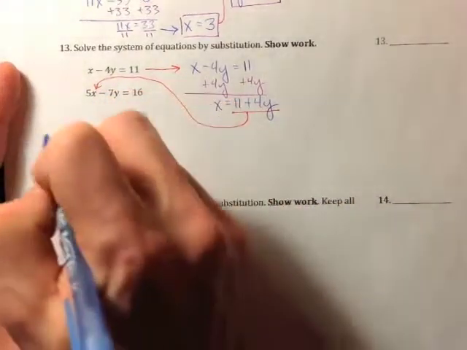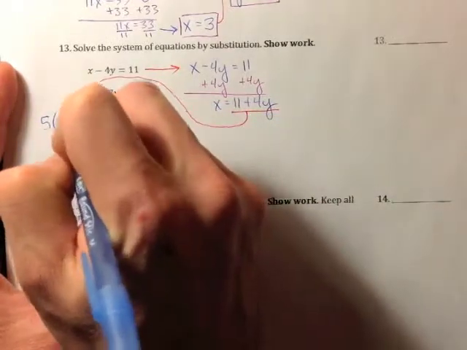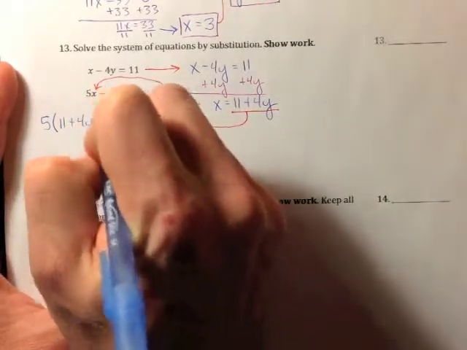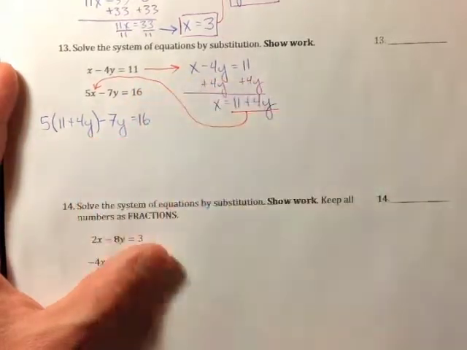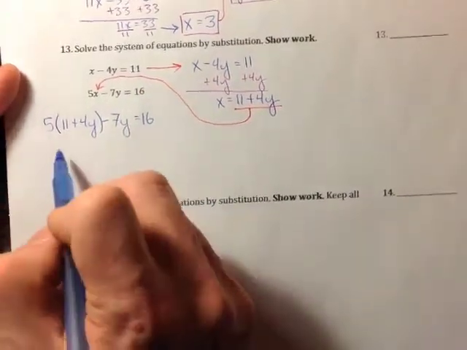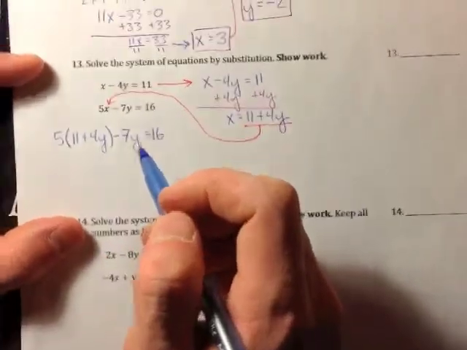So let's write what that would be. 5 times, in parentheses, 11 plus 4y, minus 7y equals 16. So now I have one equation with one variable, y. Let's solve it for y.